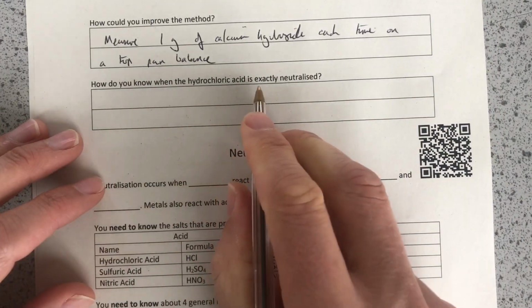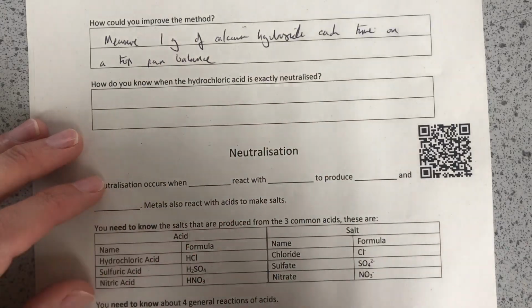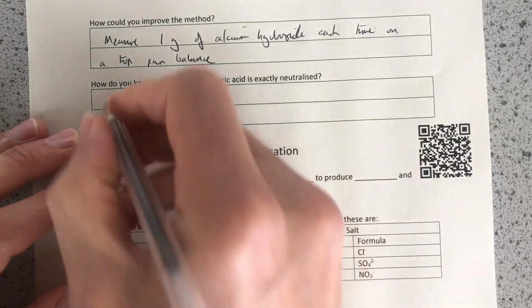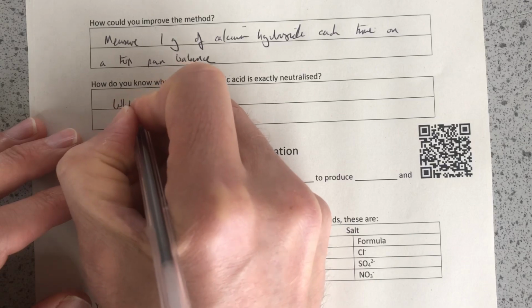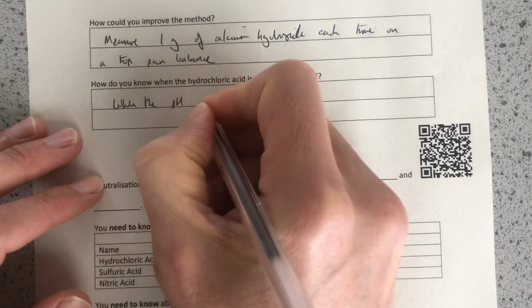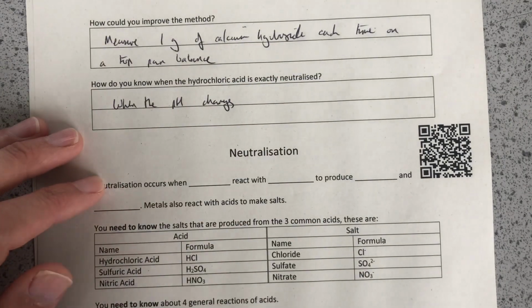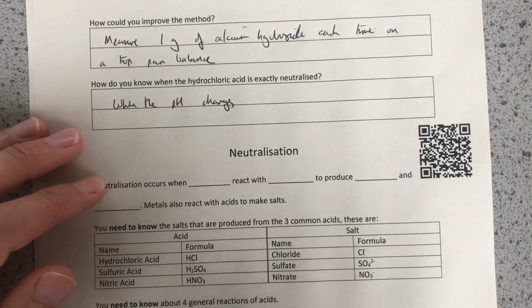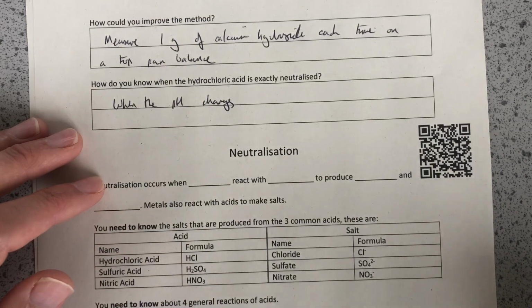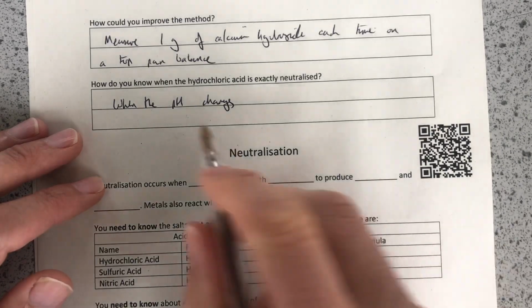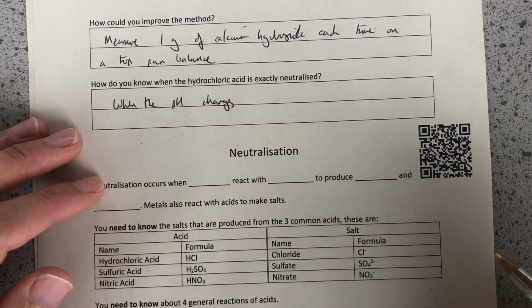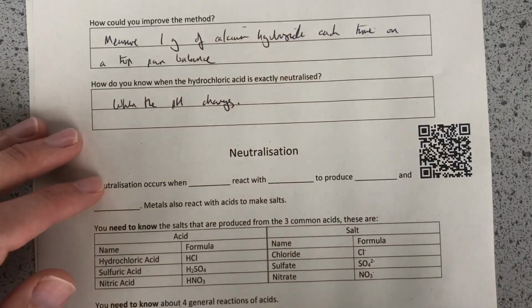How do you know when the hydrochloric acid is exactly neutralised? It's when the pH rises, when the pH changes. Now, to know when it exactly neutralises, we would need to add the calcium hydroxide extremely slowly, stirring all the time. And we didn't do that. But we could do it again and slow it down and try and work out when the exact neutralisation point is. And that would be when the pH changes. And that is our second core practical.